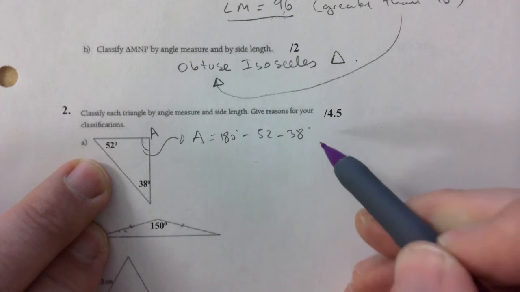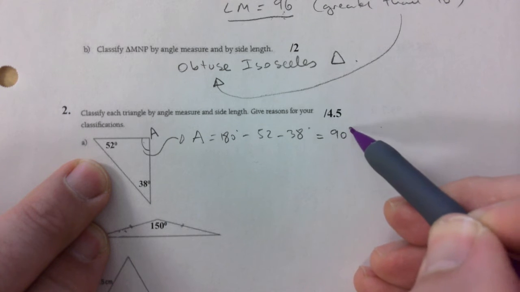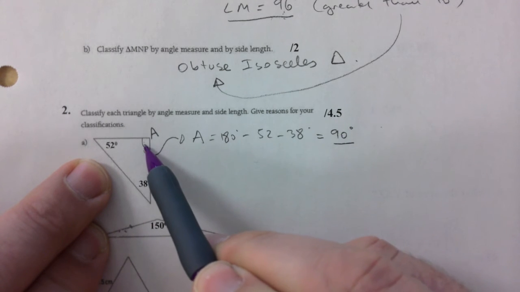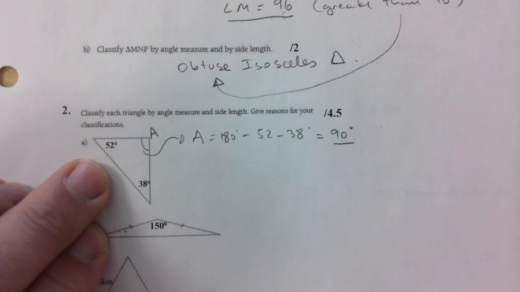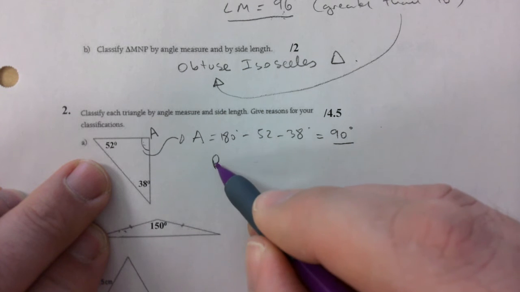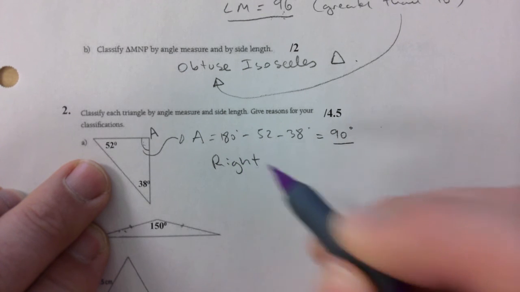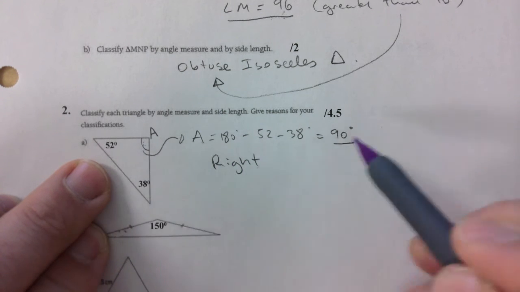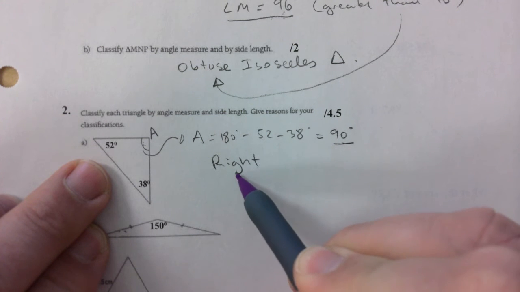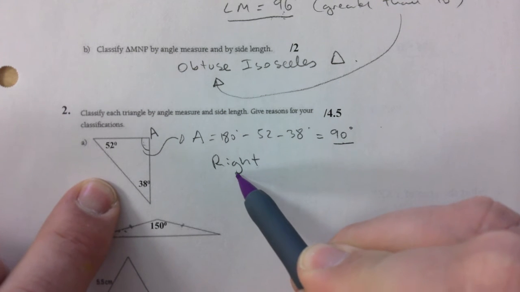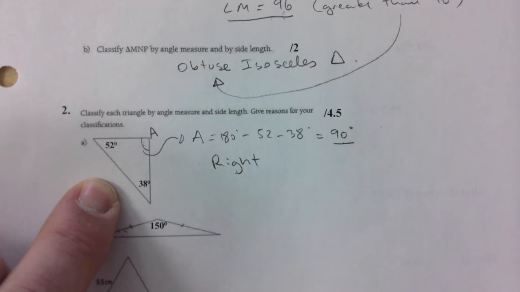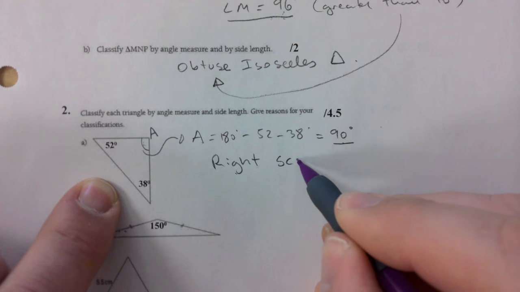And that gives you a 90, right? So you know that this is 90, which we kind of suspected. So we know that this is a right triangle. When it comes to angles, you look at it, hey, there's a 90. It's a right triangle. And because all three angles are different, all three sides will be different too. So this is a scalene.